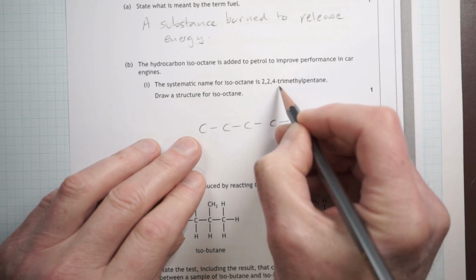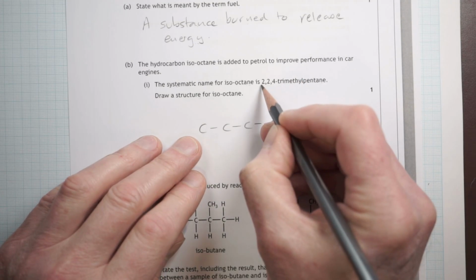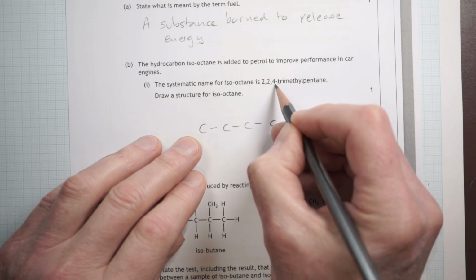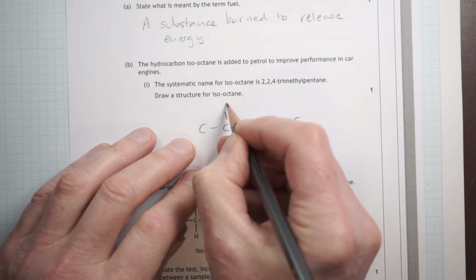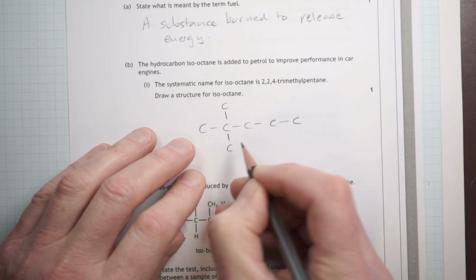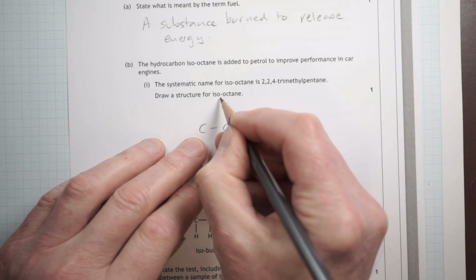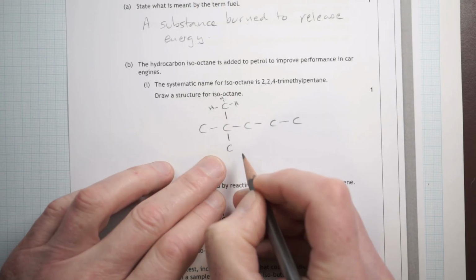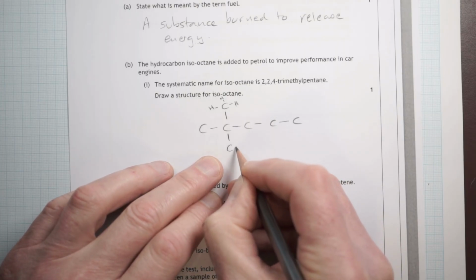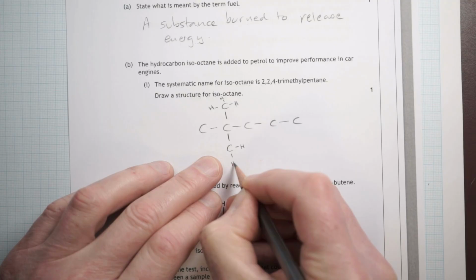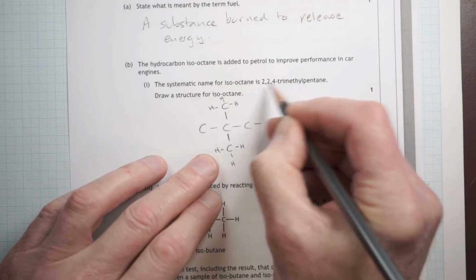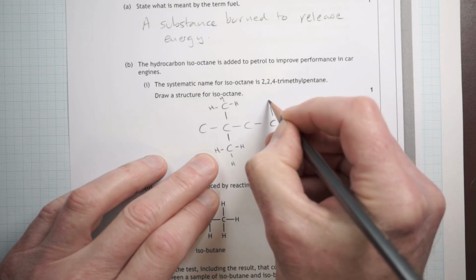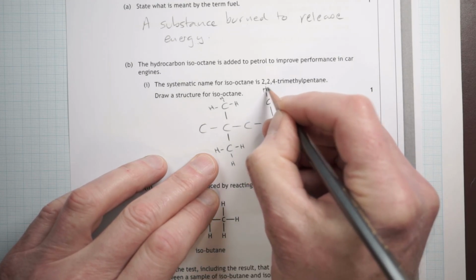Now, what have I got? I've got 3 methyl groups, and 2 of them are attached to carbon 2, and 1 of them is attached to carbon 4. So I'm going to have a methyl group there, and a methyl group there. I'm not going to have much space here, so I have to put in my hydrogen, and my hydrogen, and my hydrogen up there. It's quite difficult to draw these fully. I'm going to put my hydrogen there, my hydrogen there, and my hydrogen there, and then I've got one on number 4, 1, 2, 3, 4, and I've got my other one there. There's a bit more space here.